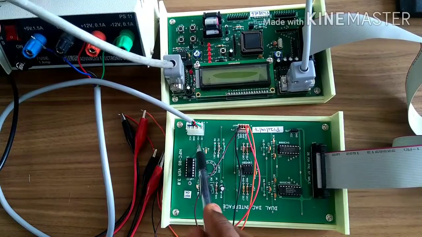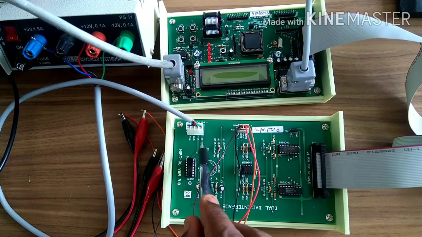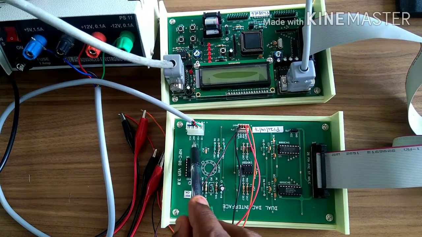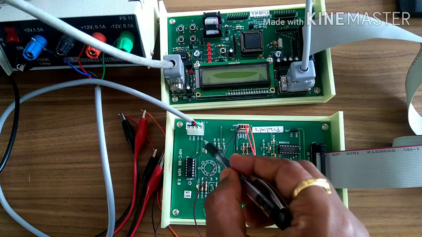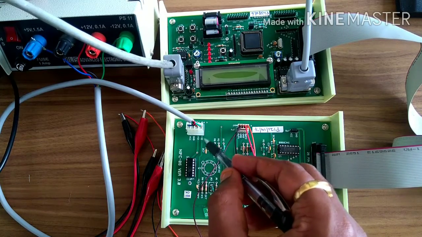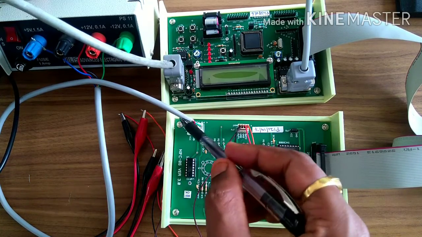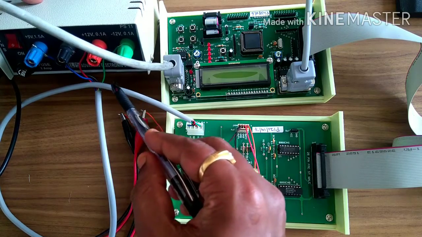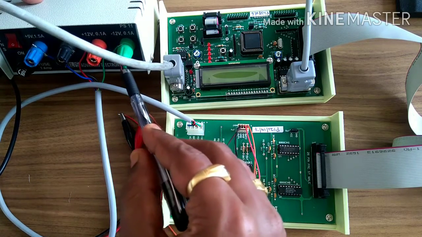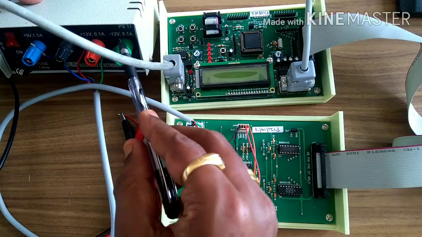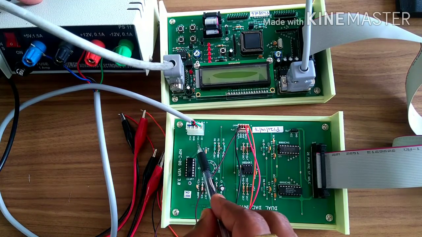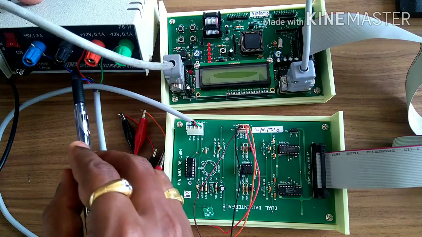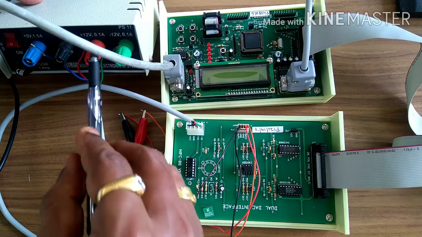If you observe this power socket here, they clearly mention this is plus 12. Sorry, this is minus 12, plus 12, ground, VCC. Here you can observe the cables. First is the minus 12. Minus 12 is the green color, so you need to connect this green color cable to this knob, because this is the minus 12. Similarly, the second one is red. Red means plus 12 volt. That's why this red connecting wire you have to connect to this knob.